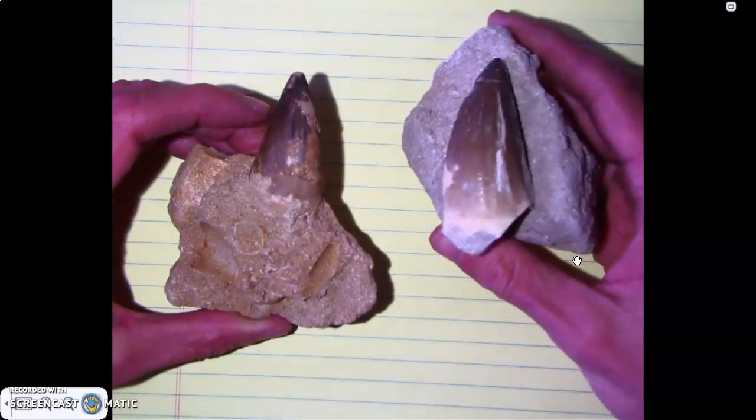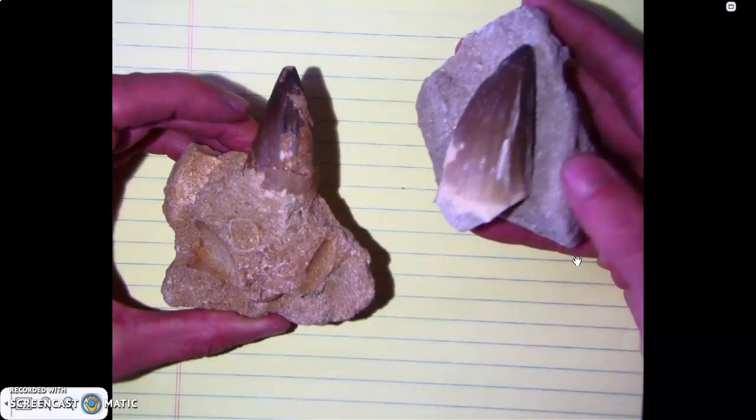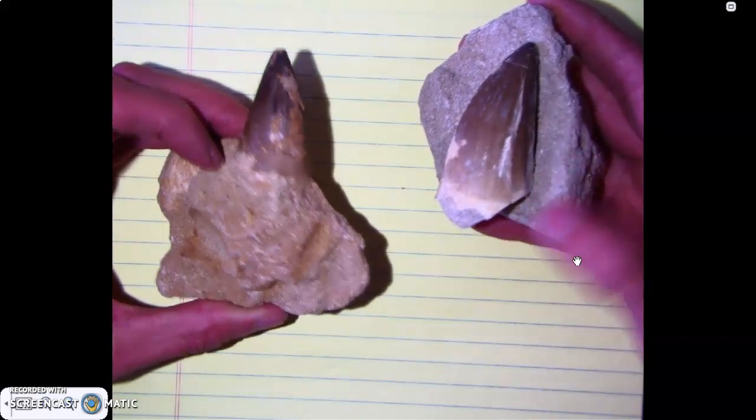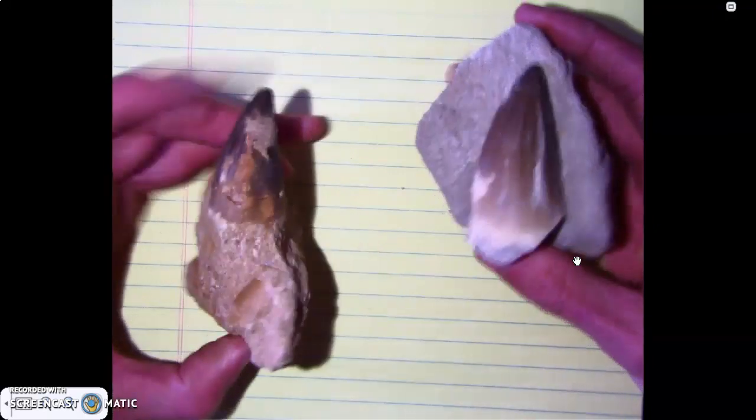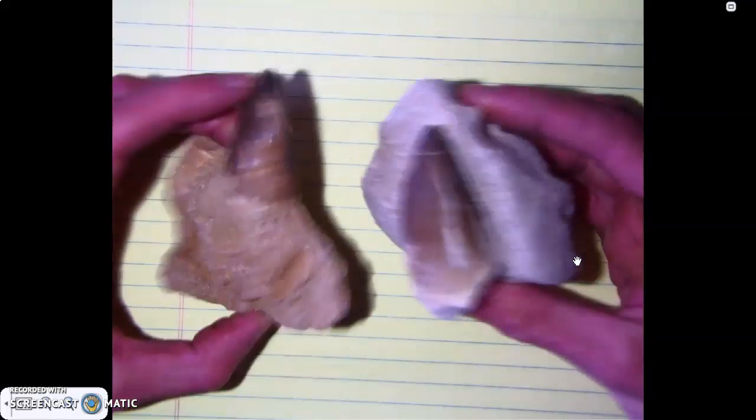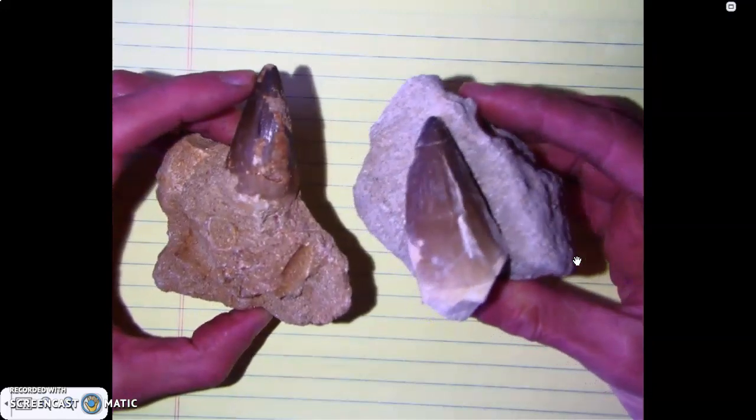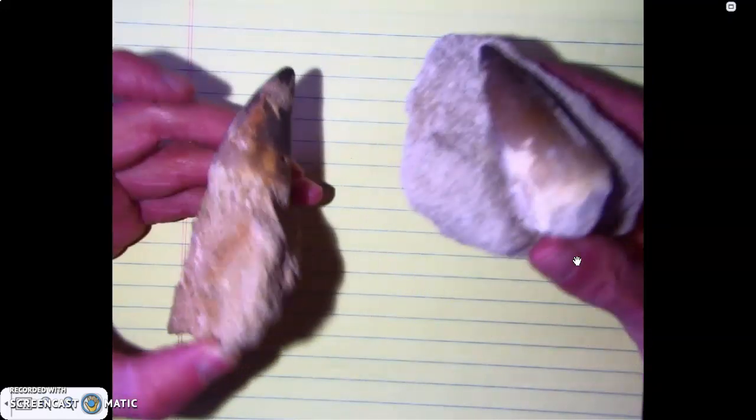Let me show you some teeth from a mosasaur. Here I have two teeth. These are actual teeth from mosasaurs. You can see they're embedded in the sandstone that they were found in. These were teeth from an early aquatic reptile called a mosasaur. Not dinosaurs, but mosasaurs, reptiles.